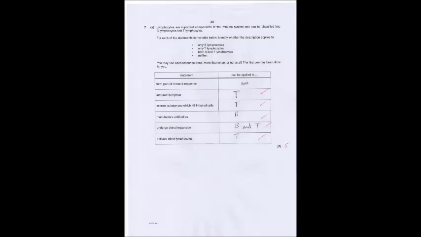Lymphocytes are important components of the immune system and can be classified into B lymphocytes and T lymphocytes. For each of the following statements in the table below, identify whether the description applies to B only, T only, B and T, or neither.